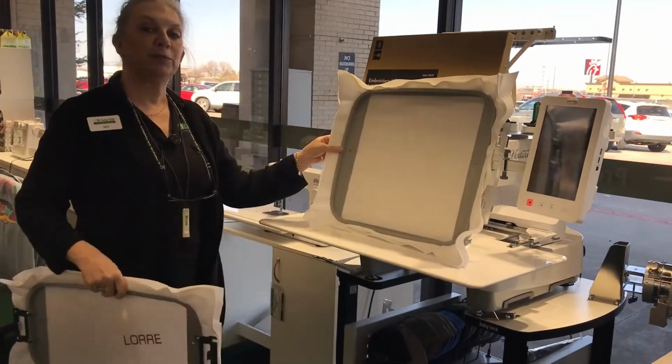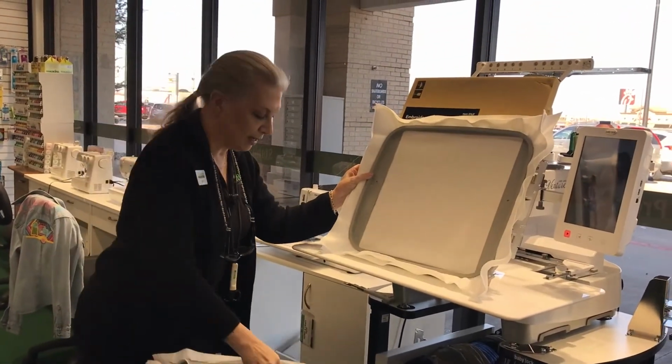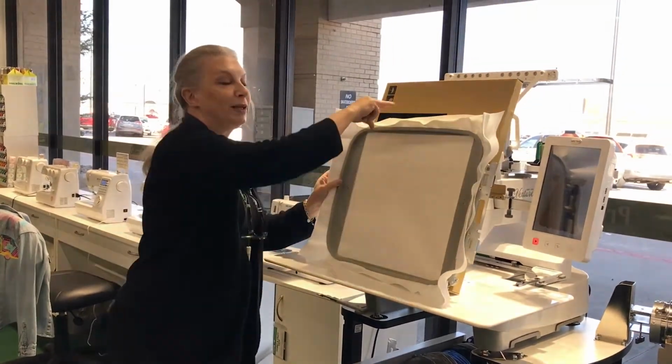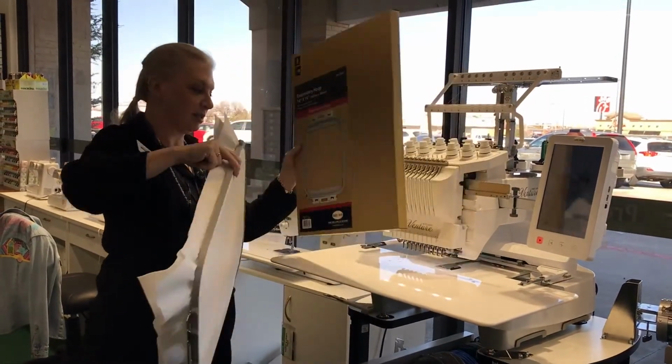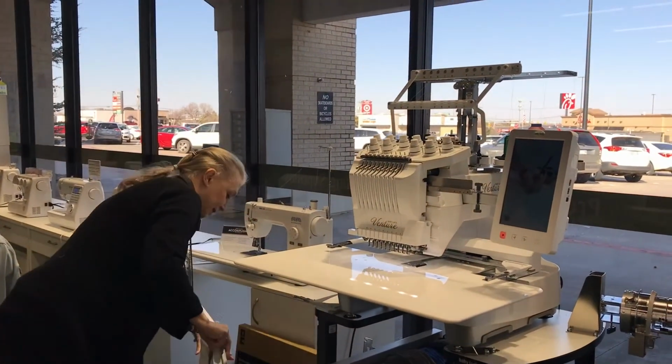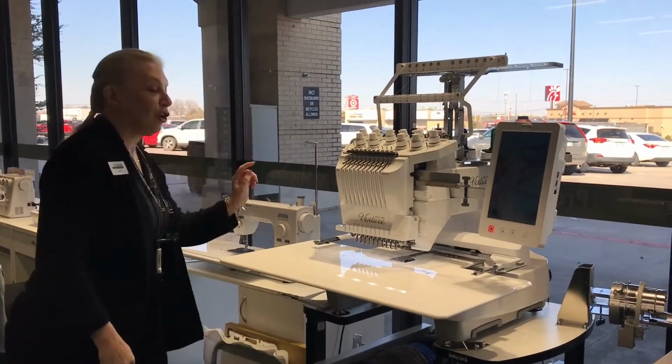So simply owning the frame does not make it possible for it to split the design. Software splits the design. That's in the software. But you have to use a different arm with it.